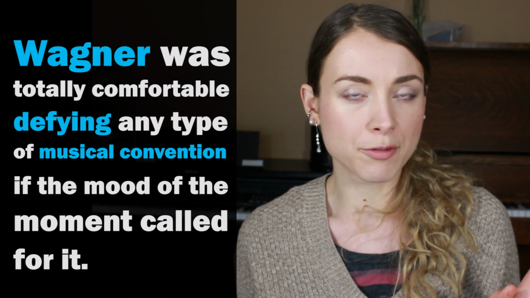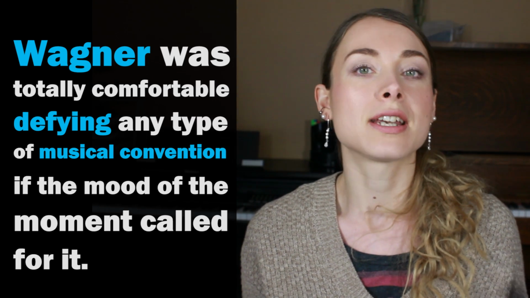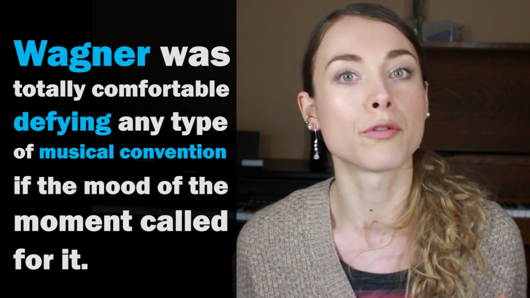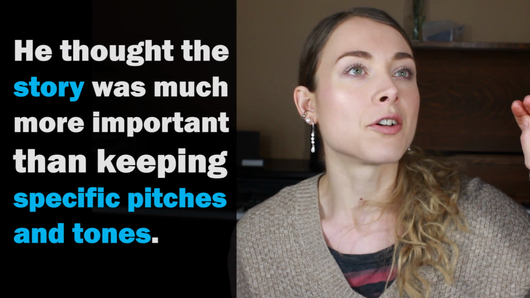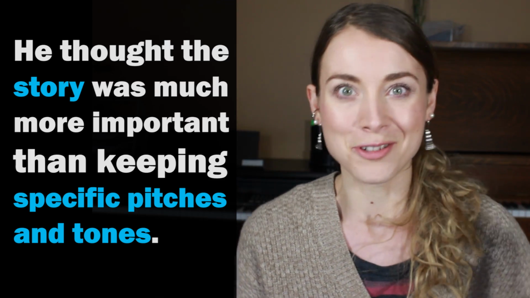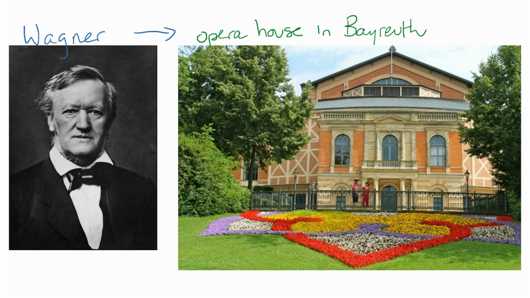Wagner was also totally comfortable defying any type of musical convention if the emotion or the mood of the moment called for it in his story. He thought the story was much more important than keeping specific pitches and tones. Another thing that he did in many of his operas, like the Ring Cycle that we talked about and we'll talk about more, is he blurred the line between arias and recitatives so that his operas can tend to sound like just this endless stream of melody. Wagner was so passionate about his own vision and doing things in his own way that he even built his own opera house at Bayreuth, which was exclusively used for performing his own works in his own way.